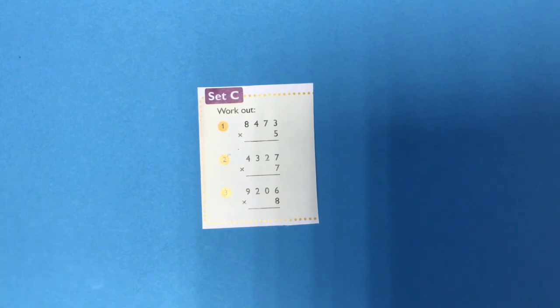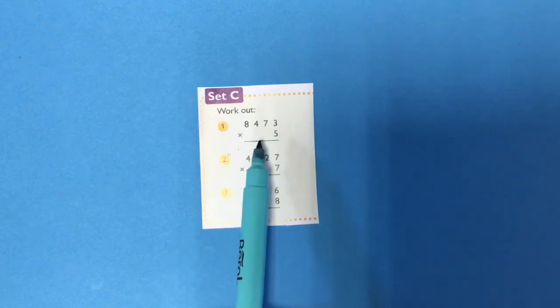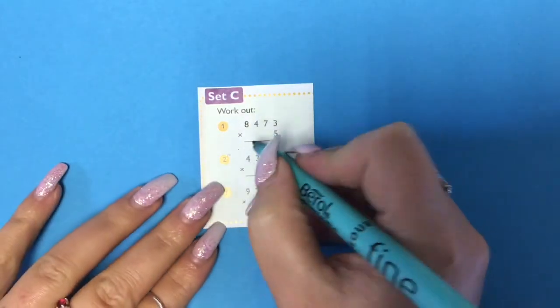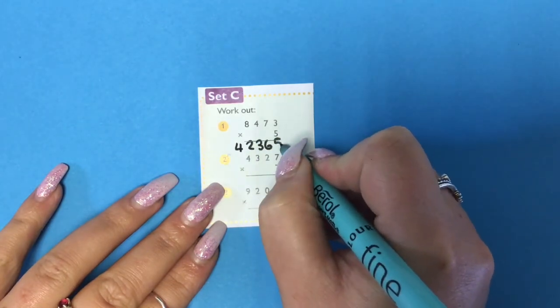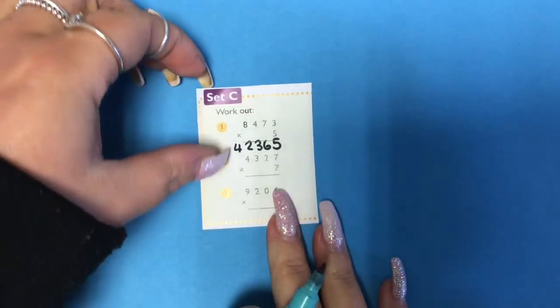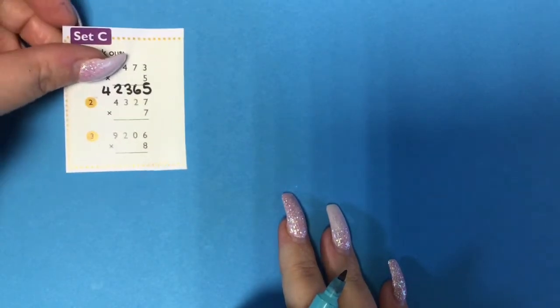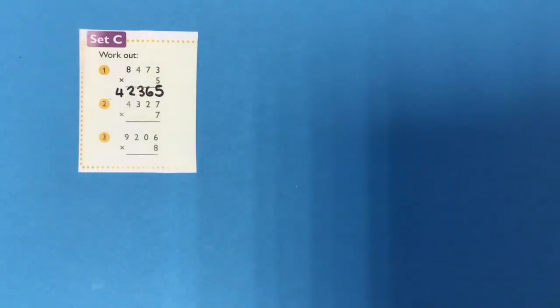Okay, so the first one we actually did together at the beginning. So that one you should have got 42,365. Okay, right, pop that to one side. Just going to pop that up here so you can still see it.